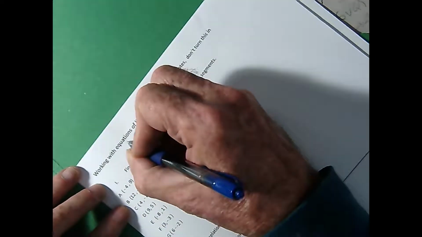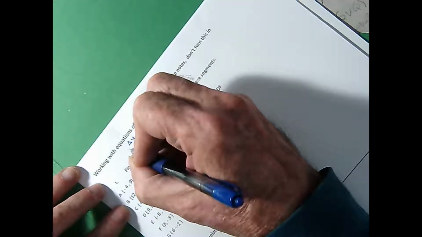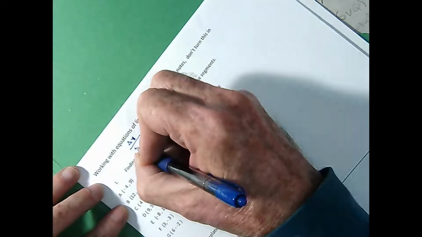Hi everybody. Today we're going to talk about slopes of lines. And you already have some ideas about slopes of lines, but today we're going to really cement those ideas. I'm going to write that slope formula one more time. I think of it as delta y over delta x.